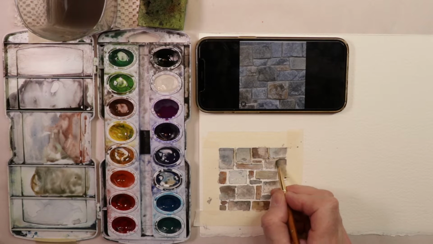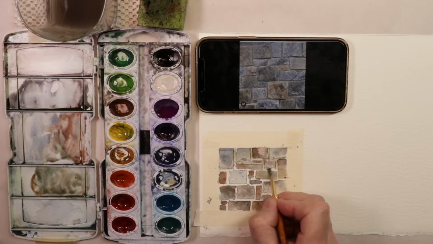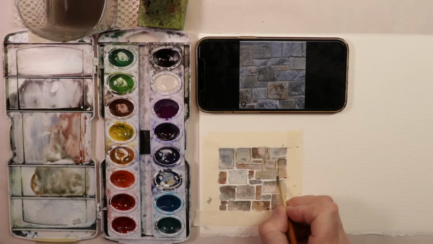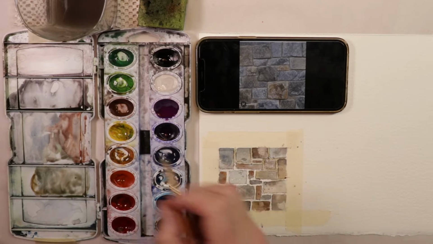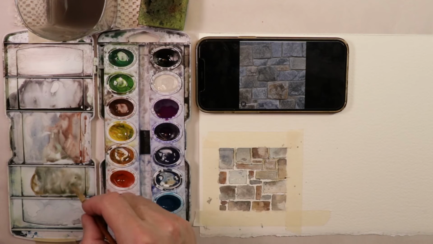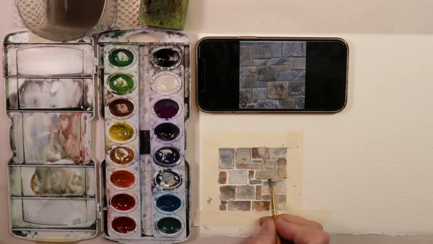And already I think it looks really good. It looks like it matches the picture. Just a damp brush and that little bit of paint.